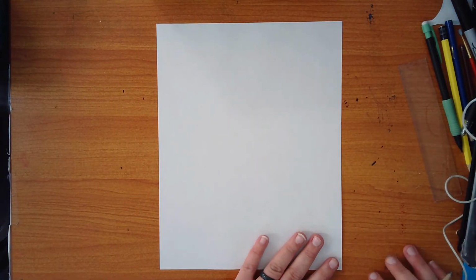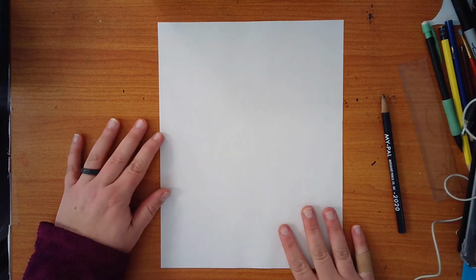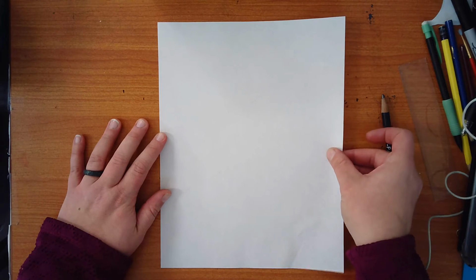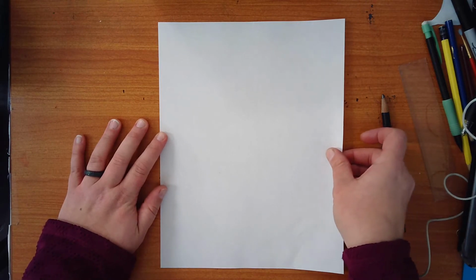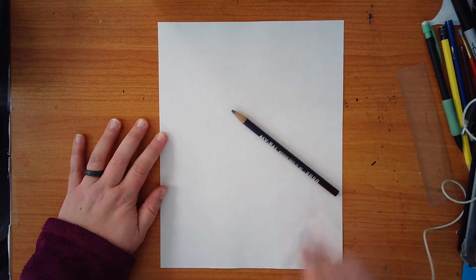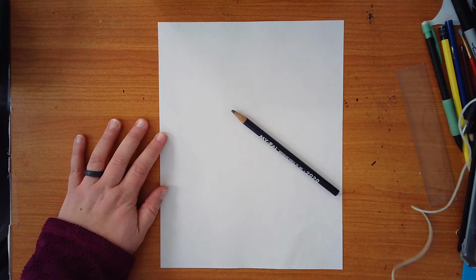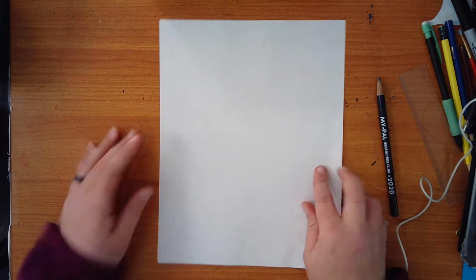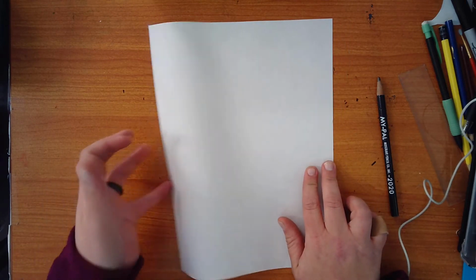We're going to work with symmetry with our Day of the Dead calaveras, or sugar skulls. I'm going to show you this wonderful graphite transfer technique. You're going to need paper and a good old pencil, and that's about it. I'm going to show you everything else you need. Your very first step is going to be to fold this paper in half.